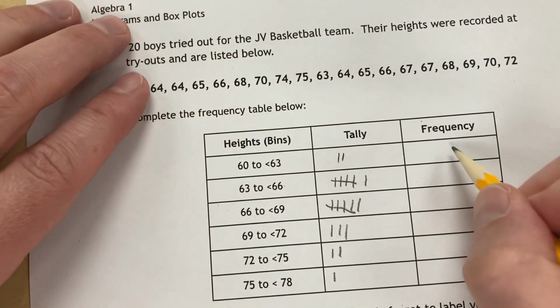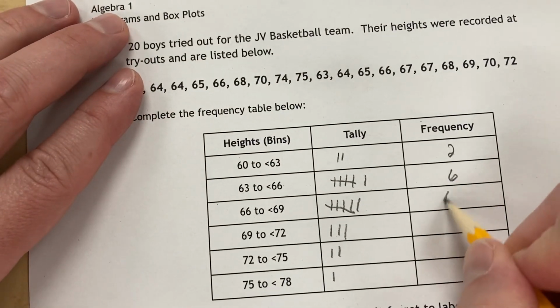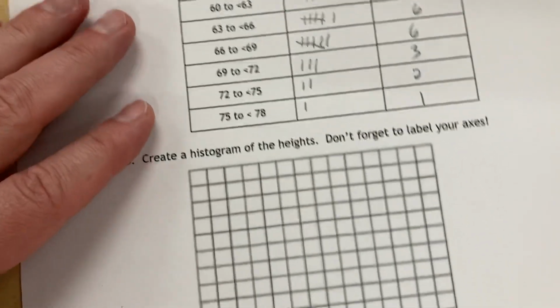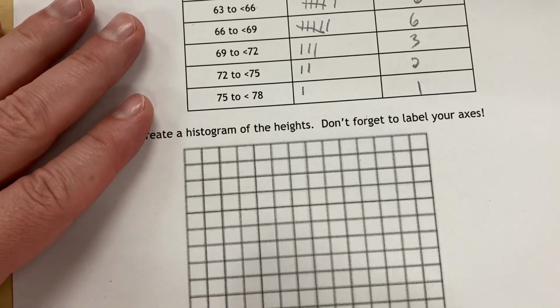All right, so there were 2 in here, 6 in here, 6 in here, 3 in here, 2 in here, 1 in there.